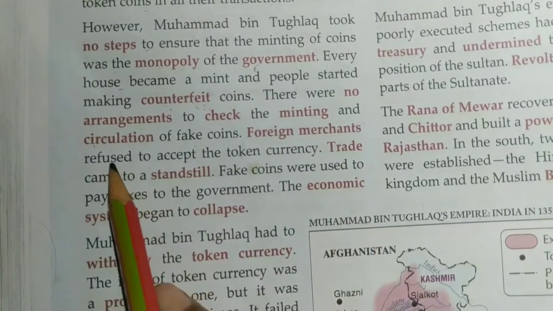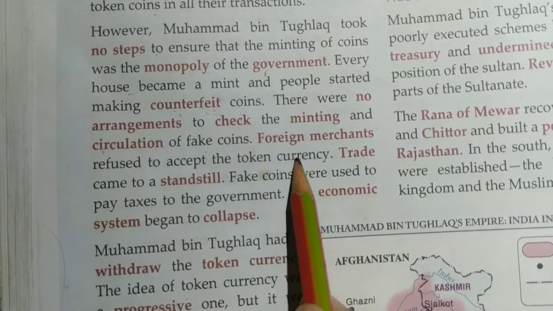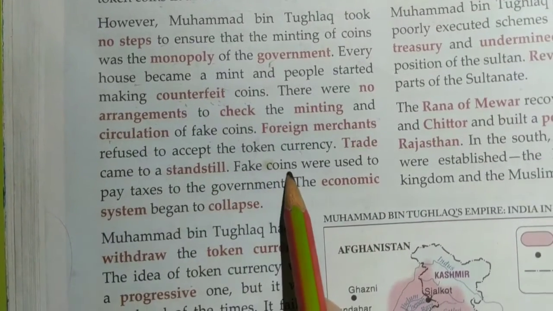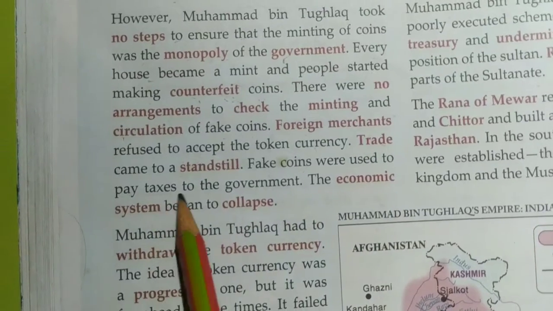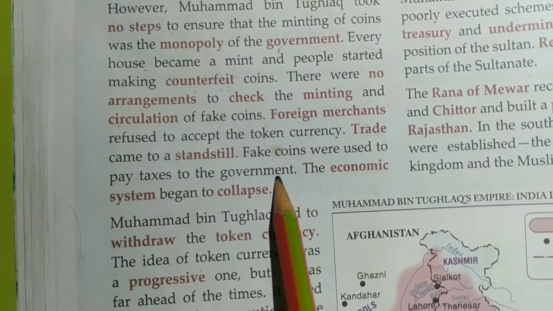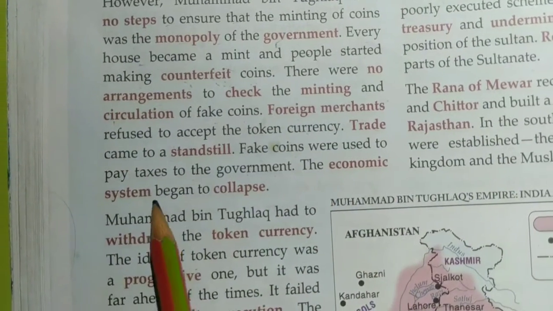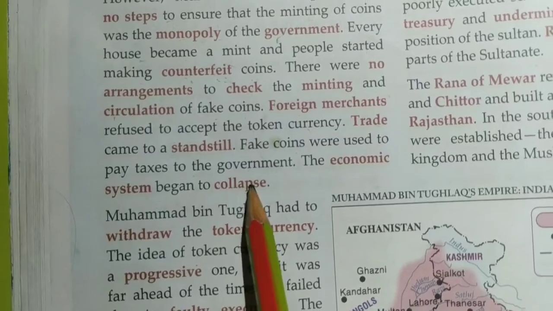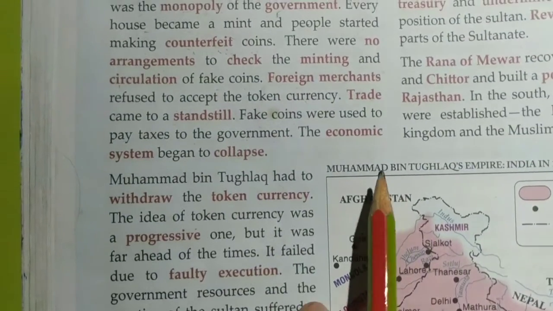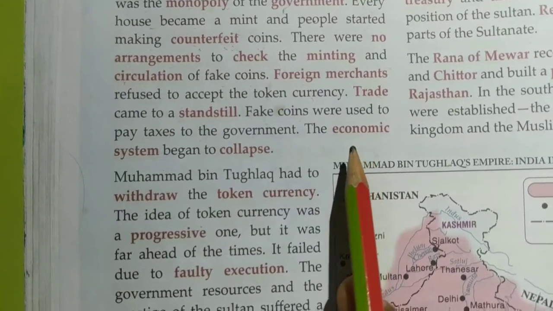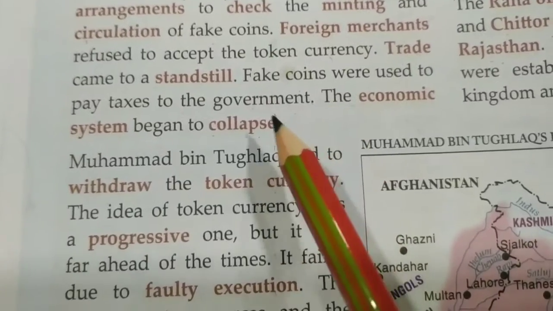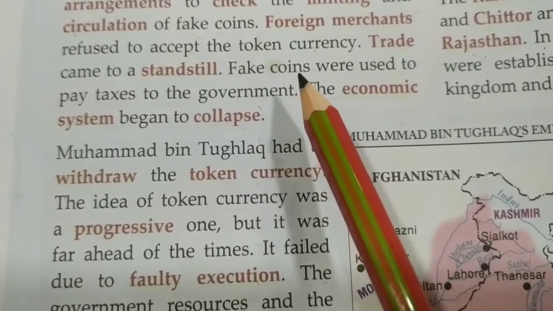Foreign merchants refused to accept the token currency. Trade came to a standstill. Fake coins were used to pay taxes to the government as everyone started minting coins in their homes. The economic system began to collapse. So since fake coins were being circulated for any transaction, what happens to the economy and growth? The economic system began to collapse. Why? Because of the circulation of the fake coins.